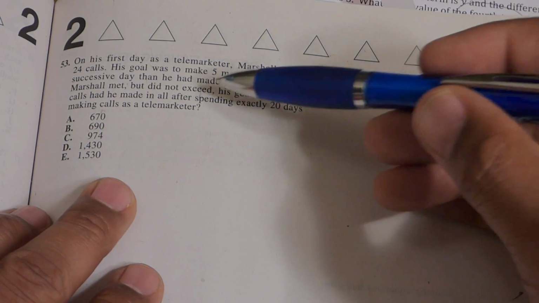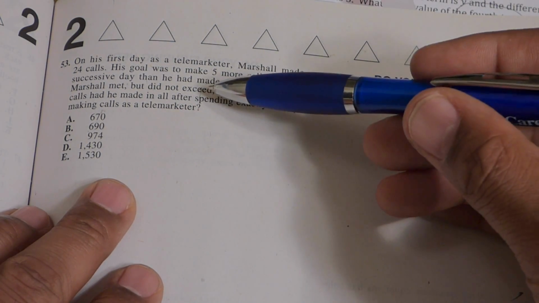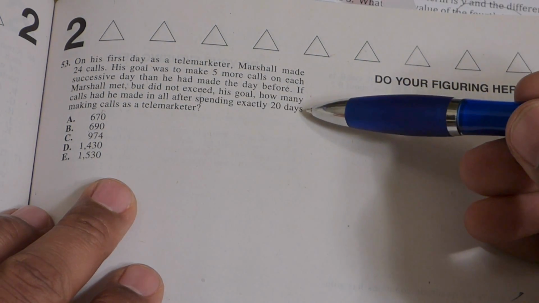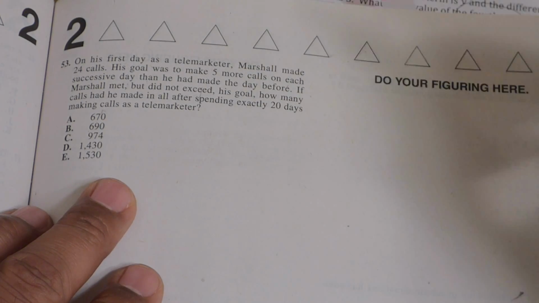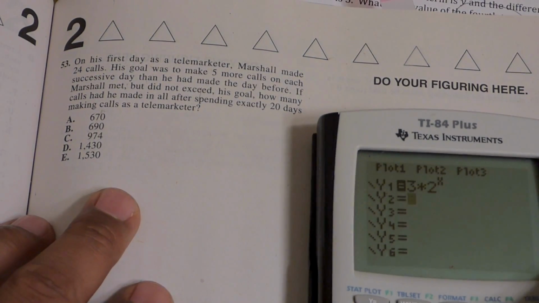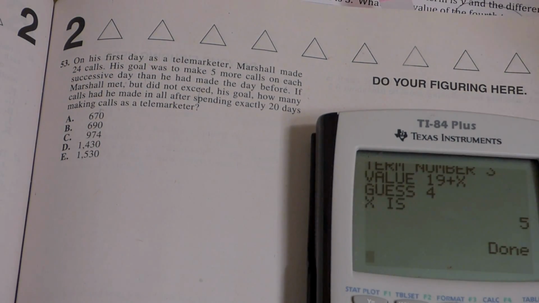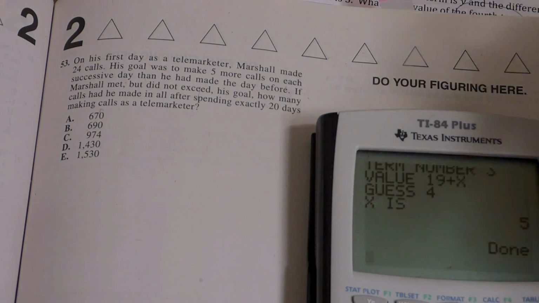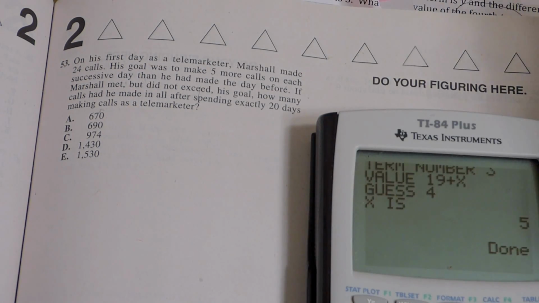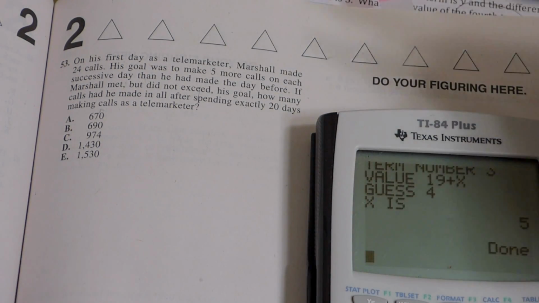If Marshall met but did not exceed his goal, how many calls had he made in all after spending exactly 20 days making calls as a telemarketer? Okay, so this is a word problem. It doesn't say that it's an arithmetic series, but if you understand what an arithmetic sequence or series is, then this problem should be obviously an arithmetic series.